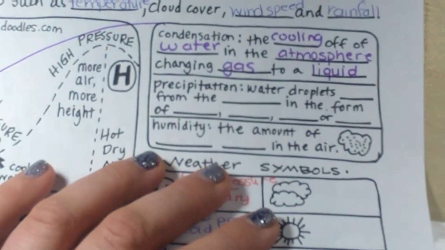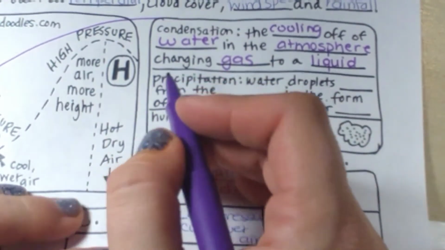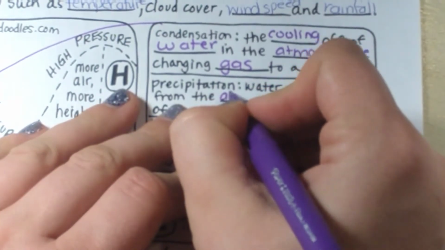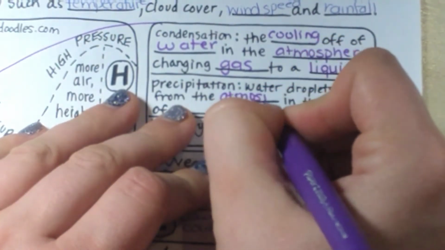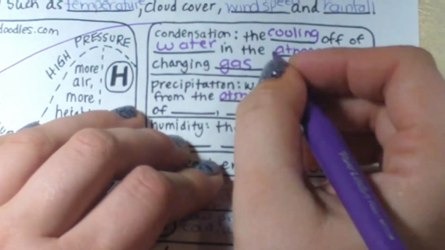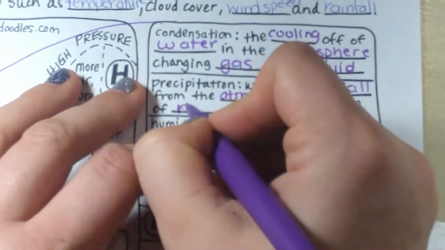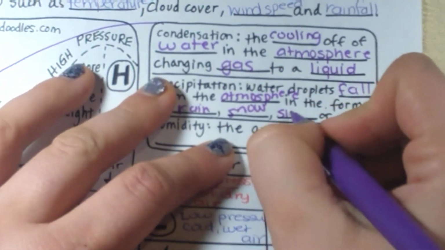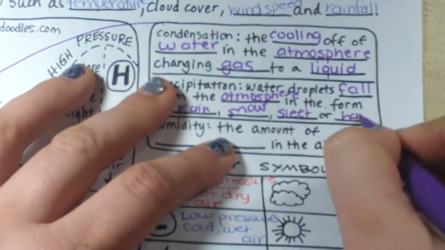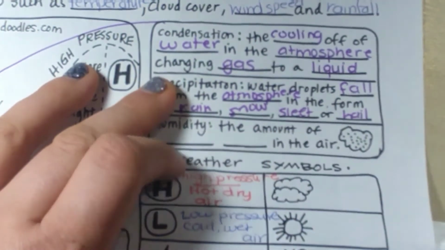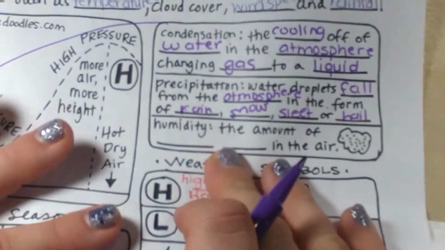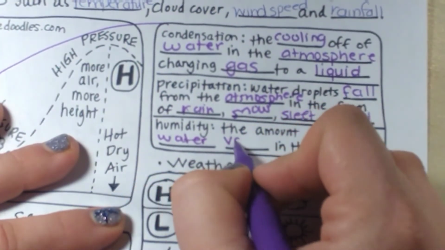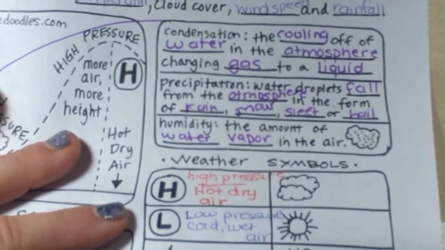And precipitation is when water droplets fall from the atmosphere in the form of rain, snow, sleet, or hail. And refer to our notes on different precipitation to know what those are. And then humidity is the amount of water vapor, how much water is in the air, how much water vapor is in the air.